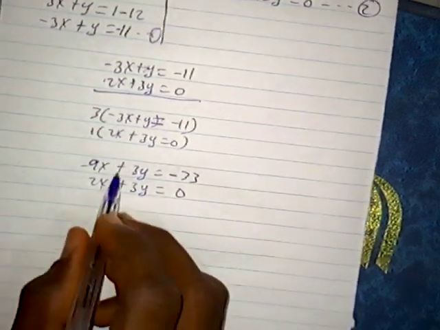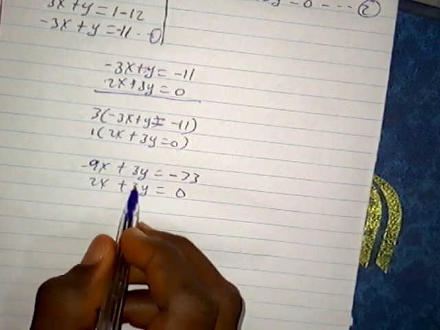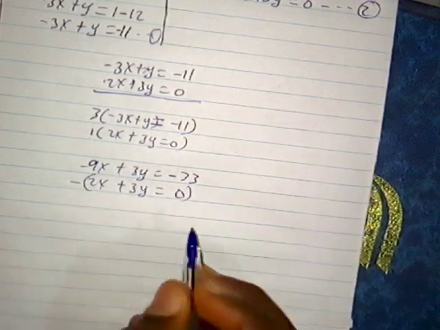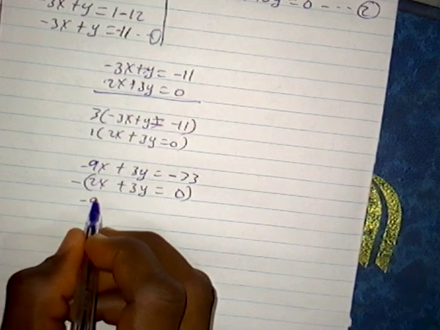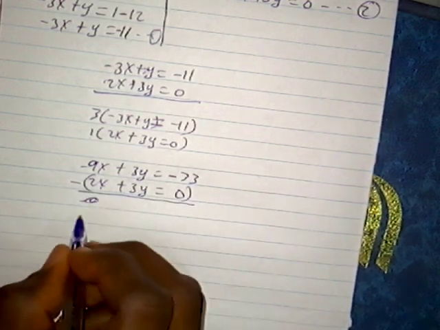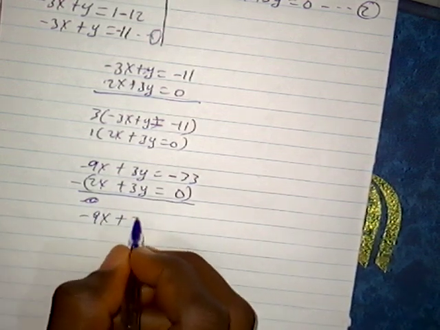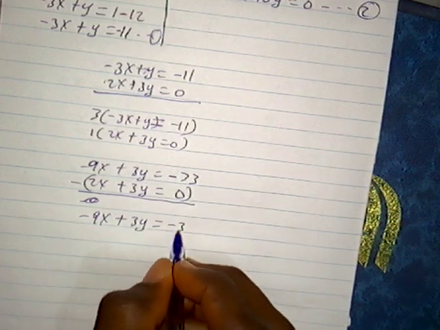What's next? The signs must be different. Now the coefficients are the same. Now the signs must be different. You see? Good. Minus 9x plus 3y equals minus 33.